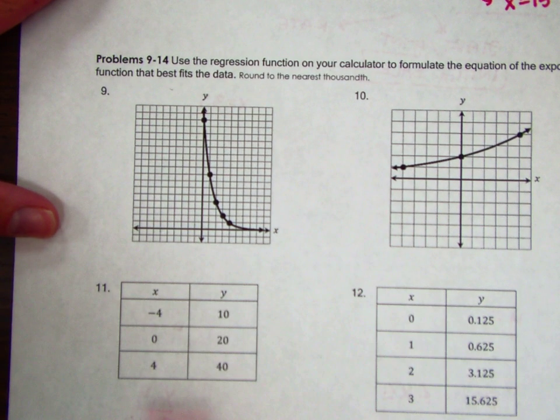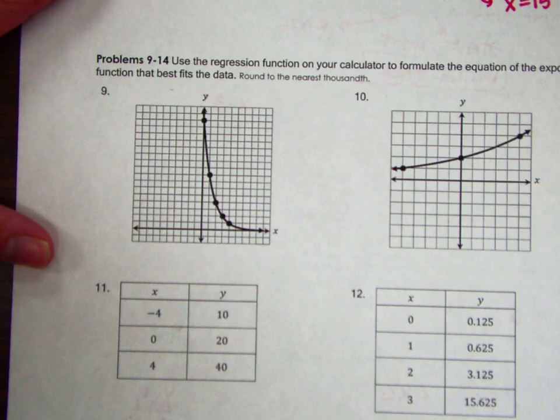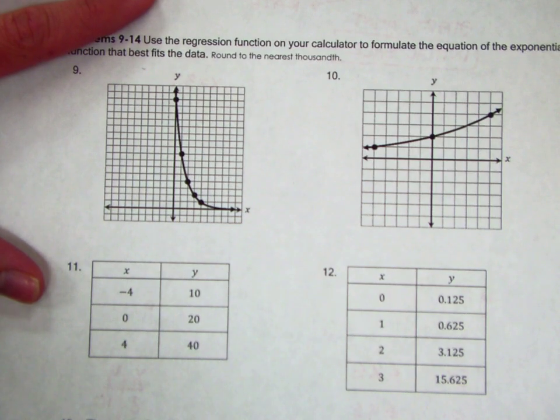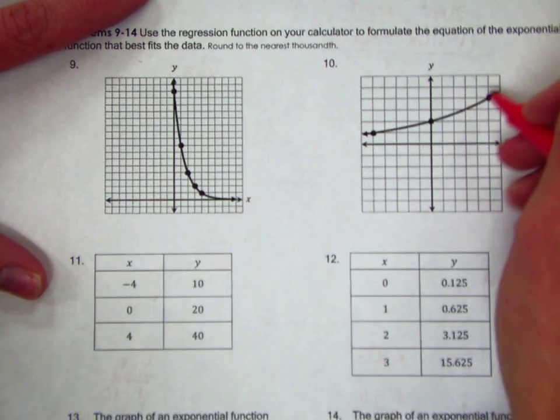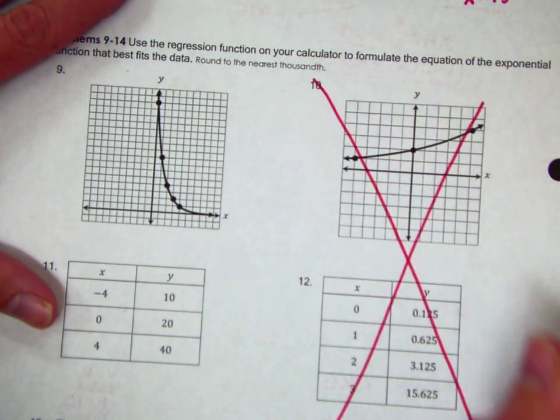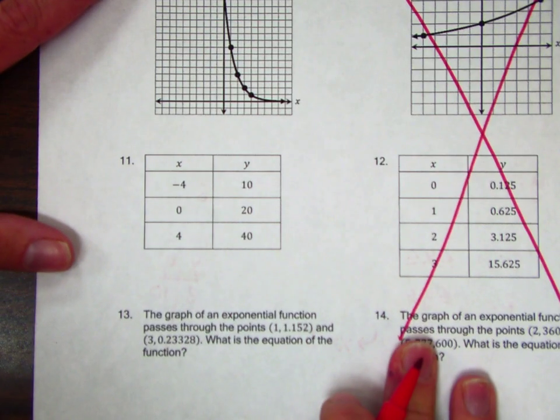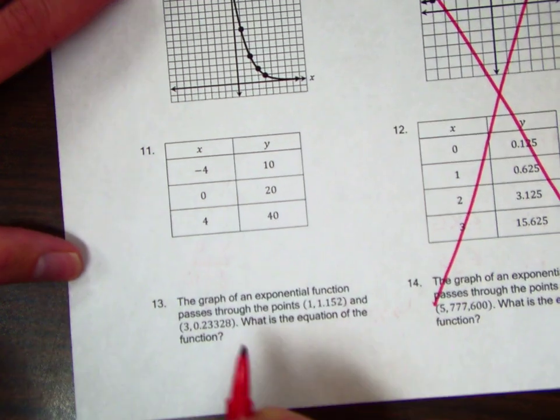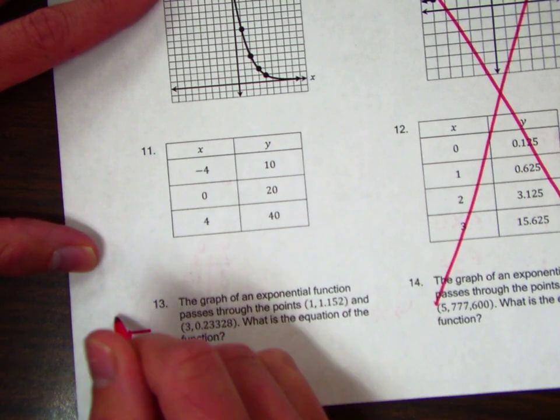All right, so then on these guys, these are all just regression line. And so just to make it a little bit shorter, I'm only going to make you do 9, 11, and 13. All right, so 9, 11, and 13. 13 only gives you 2 points. That's fine. Just plug in those 2 points.